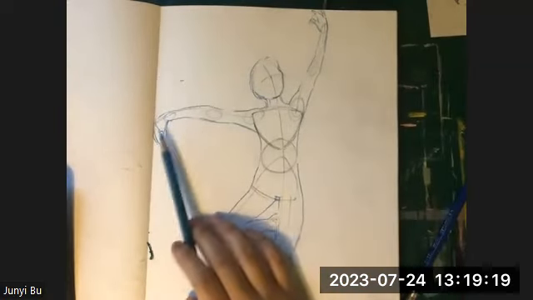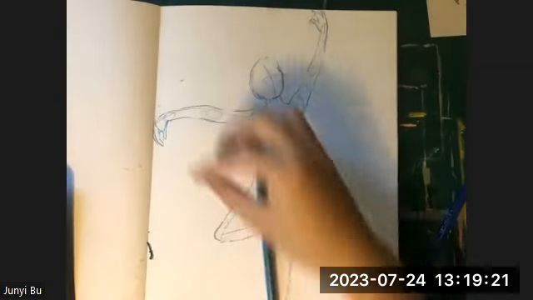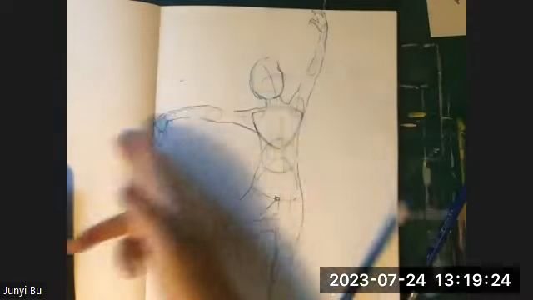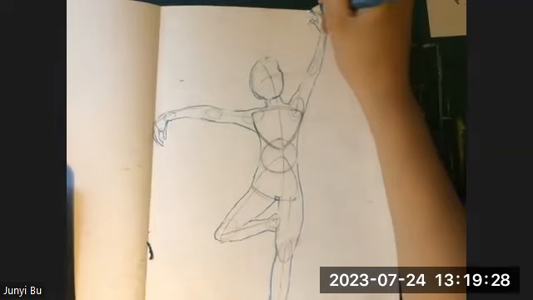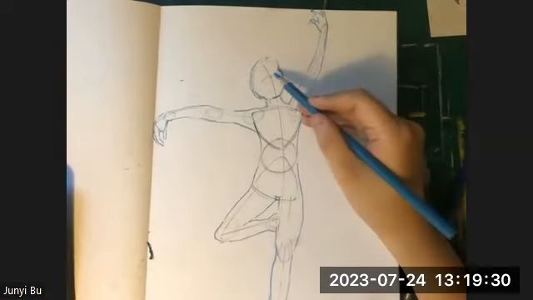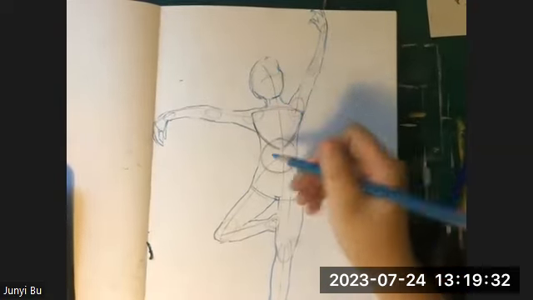So make this shovel shape. I ran out of room, but this hand should be more like that, so it's more graceful. That doesn't matter.